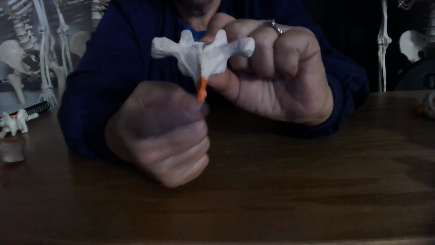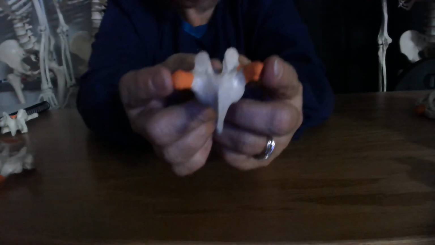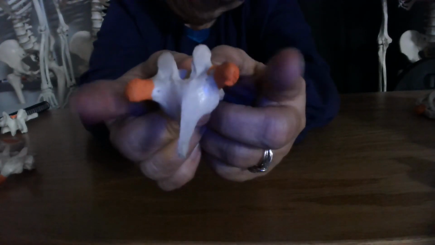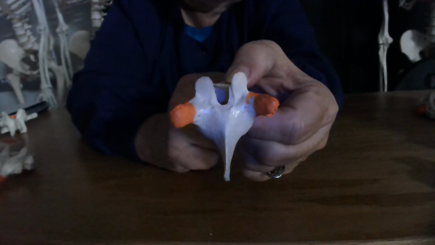Now, besides the spinous process, there is another one, and these are called the transverse processes. Transverse. This one kind of looks like a giraffe to me, and you can see his ears. Okay, so that's the transverse processes.